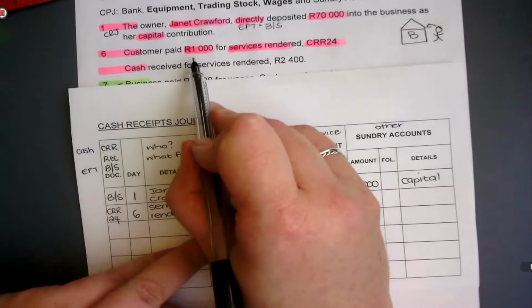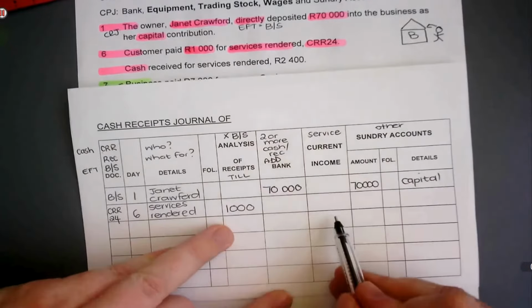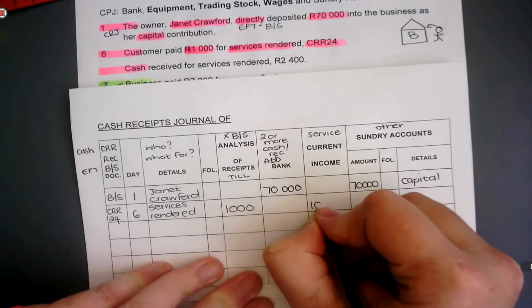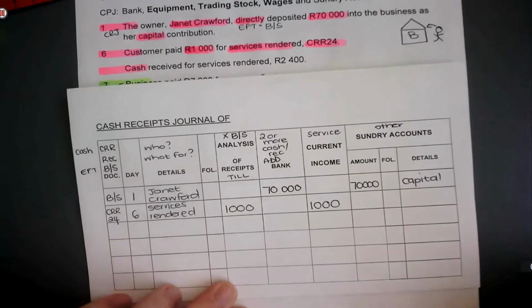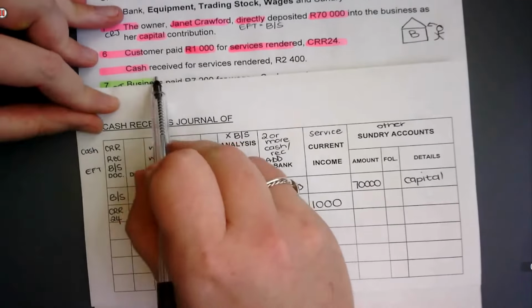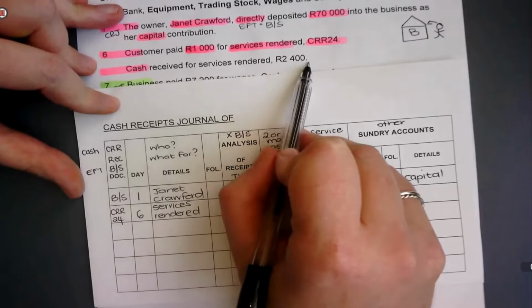That 1,000 Rand, was it for services or for something else? It was for services. So I can put it in the current income column. That's all. Next one, cash received for services rendered, 2,400.